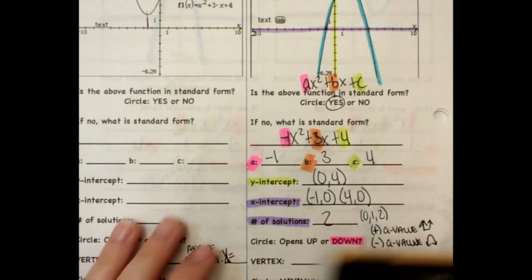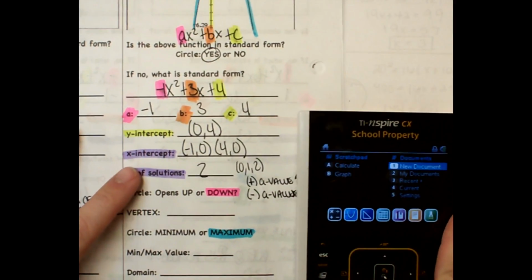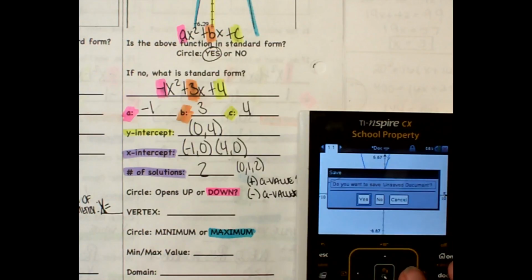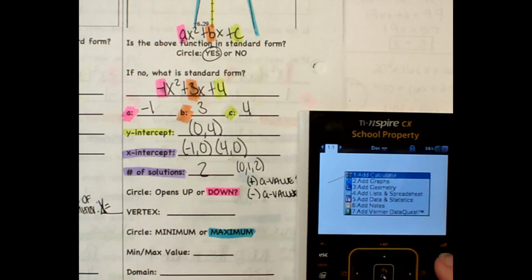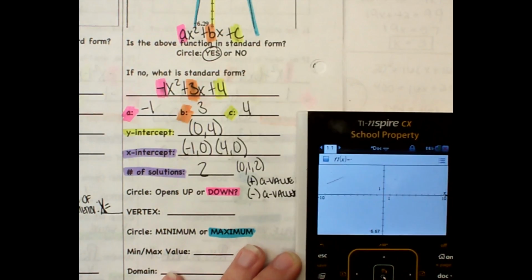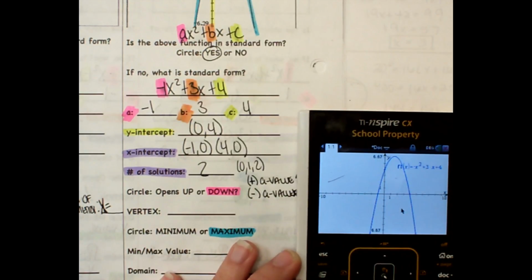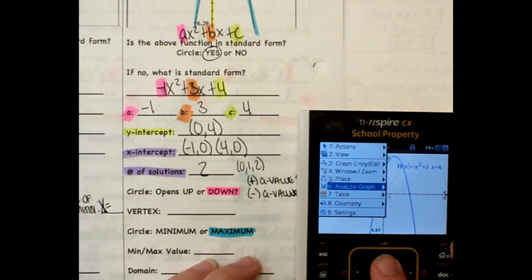So if we want to go back, or we have to graph it to find our vertex, you're going to do new document. Do you want to save? Say no. Go to add graphs. Type it in just like it's written, negative x squared plus 3x plus 4, and hit enter. There's your graph. So menu, analyze.